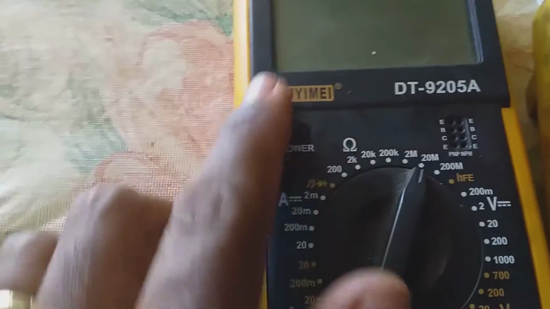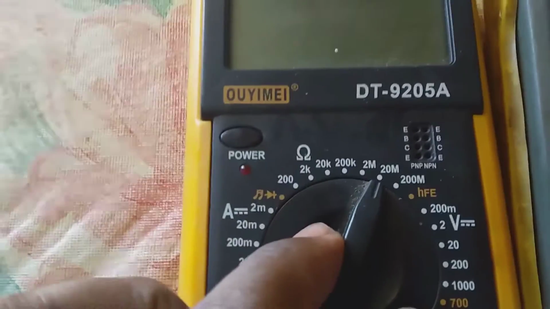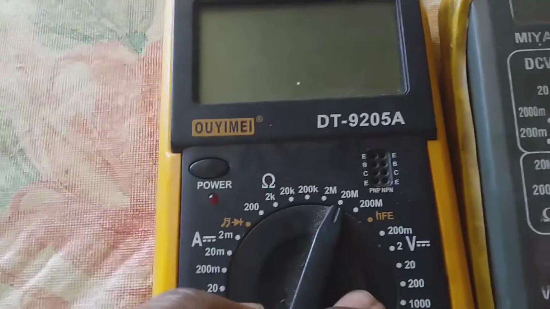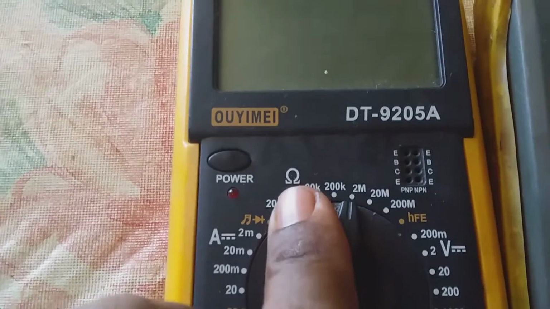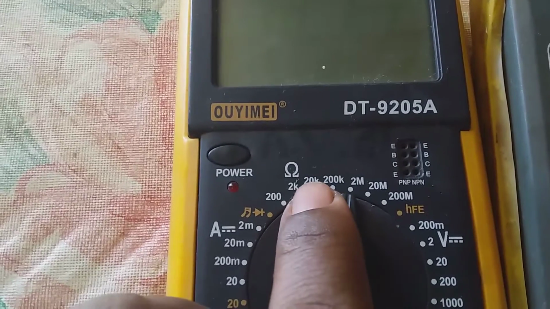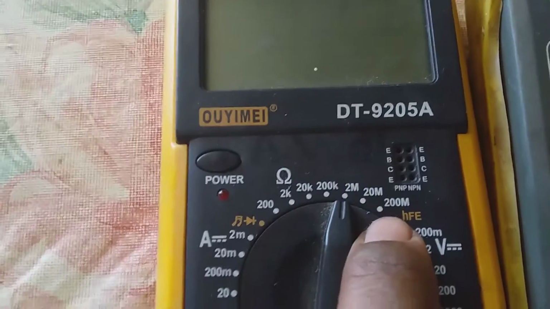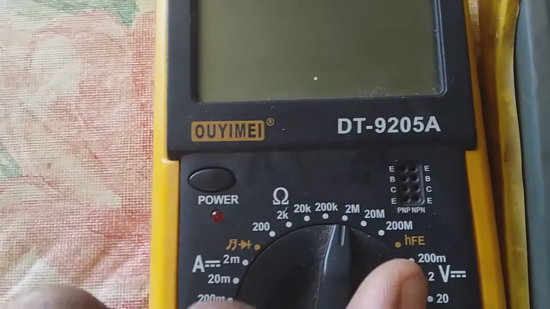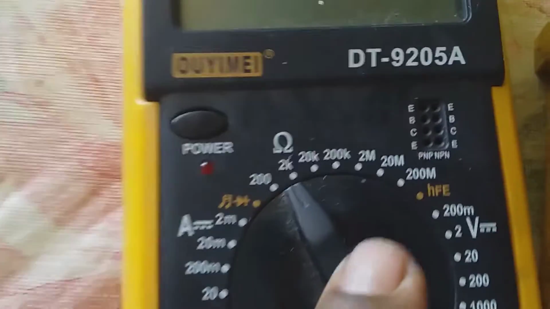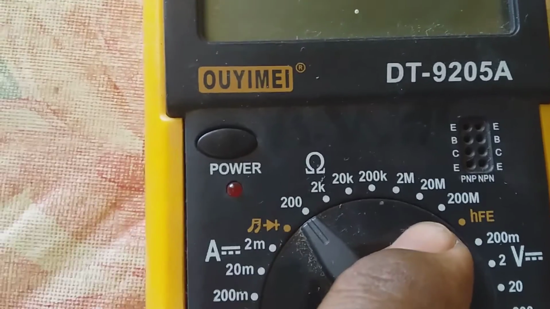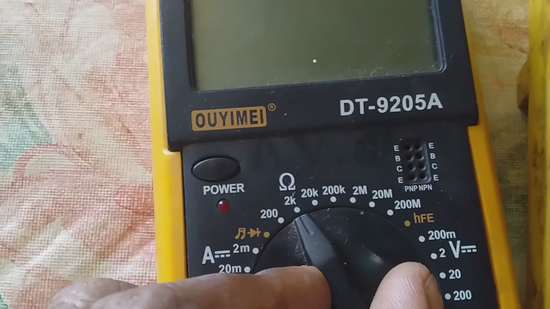Alright, so this one has a power button. Whenever you press the power button, you will see a display on the screen, and this symbol represents resistance. So whenever you select any reading in this white scale, we're looking for resistance. Here it is, 200 ohms. Then we move up to 2 kilo ohms, which means 2000 ohms.